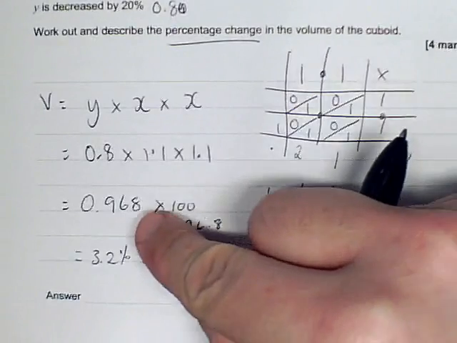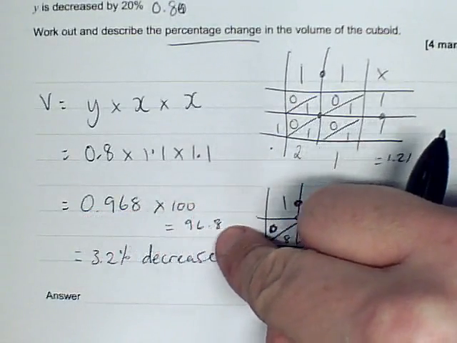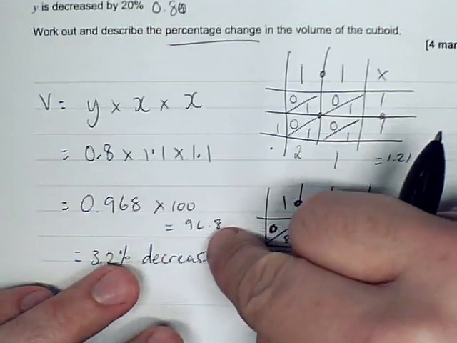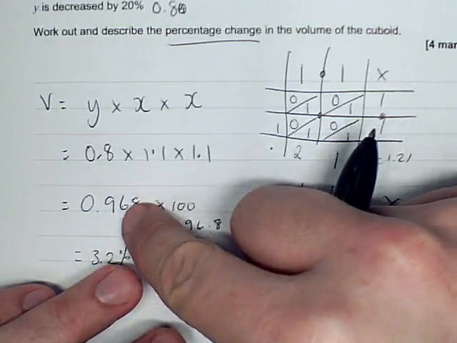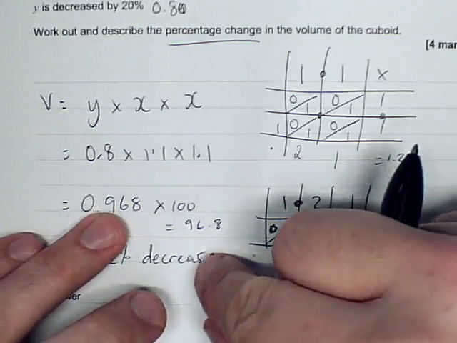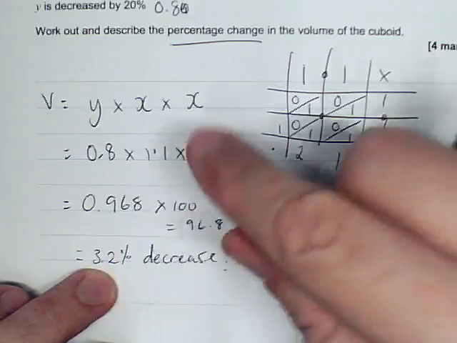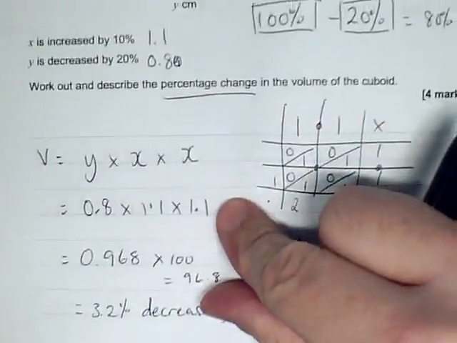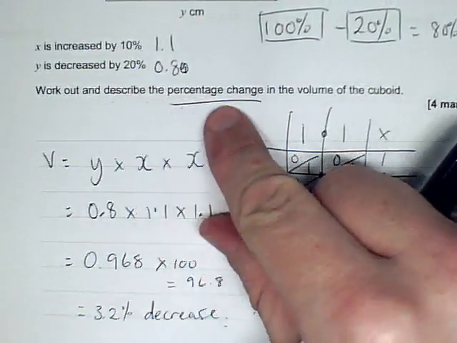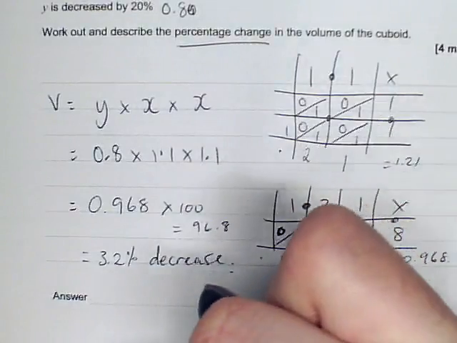So what we worked out was a multiplier of 0.968. Converting it into a percentage made it easier to see that because it's less than 100, or less than 1, it is a decrease, and it's by 3.2%, because if we added 3.2, that makes it up to 100. The question said work out, so we have worked it out, and describe the percentage change. So you must say the percentage and say it was a decrease.